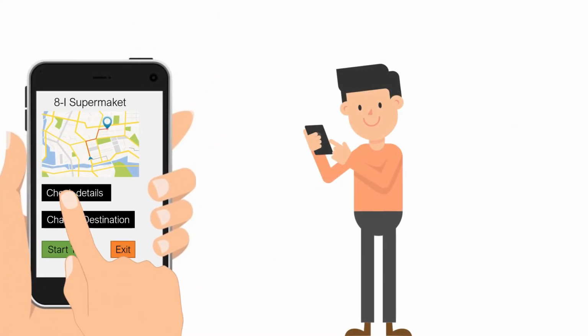So now Salim will be checking out the details. If Salim is satisfied, then Salim can start the trip to the supermarket.